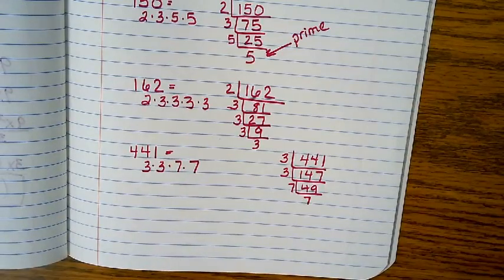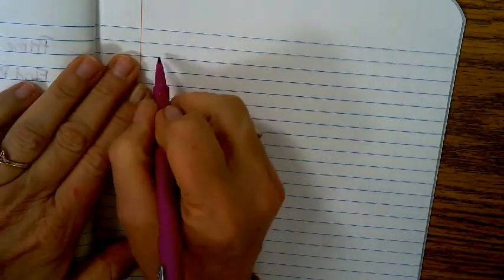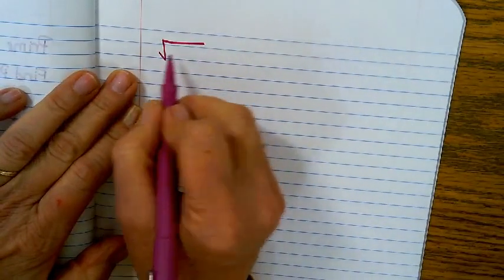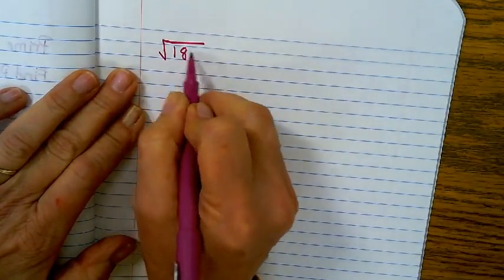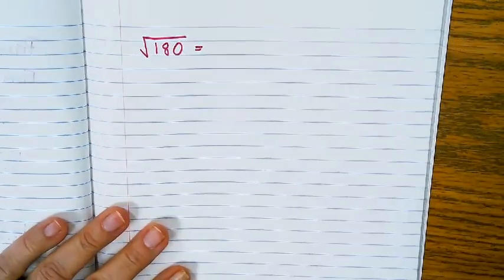Okay, so let's bump it up. Actually, now we're going to do the square root of 180. Well, you know what? Wait a minute, I want to do something different first.